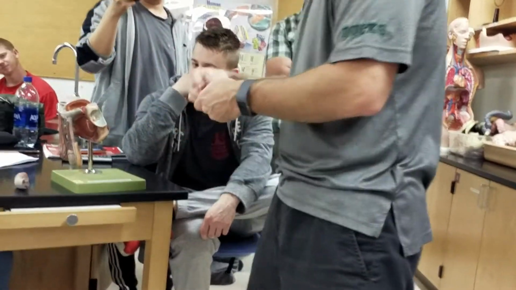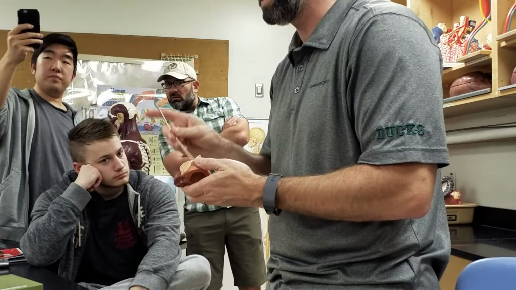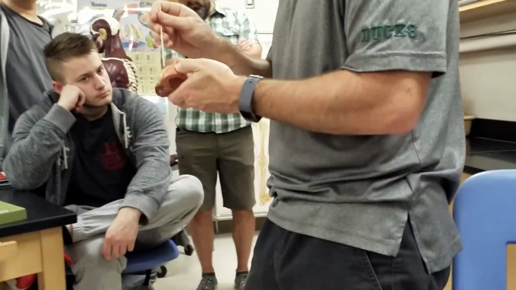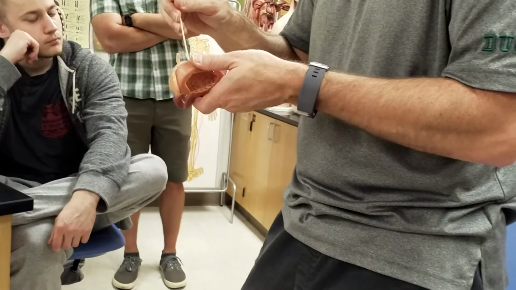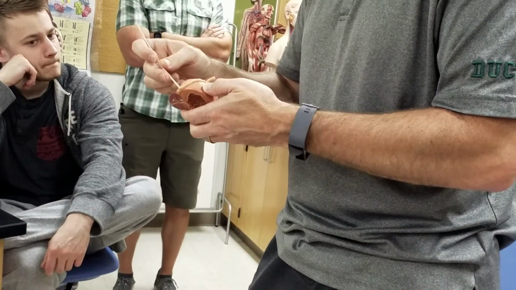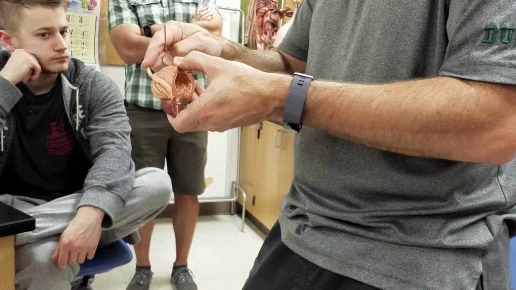Try not to laugh. This: prostate gland. All of this: seminal vesicle, or seminal gland. Next to it, the tube, ductus deferens. This part of it, ampulla of ductus deferens. How about this tube here?